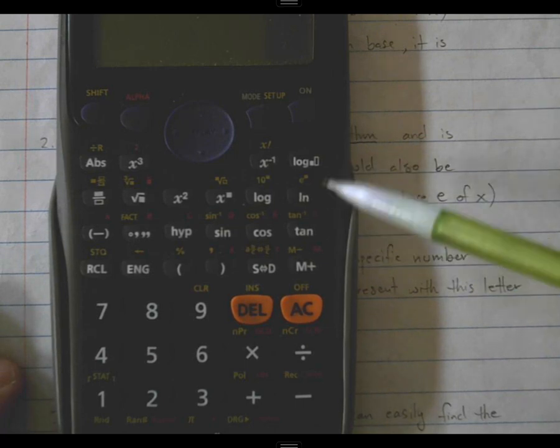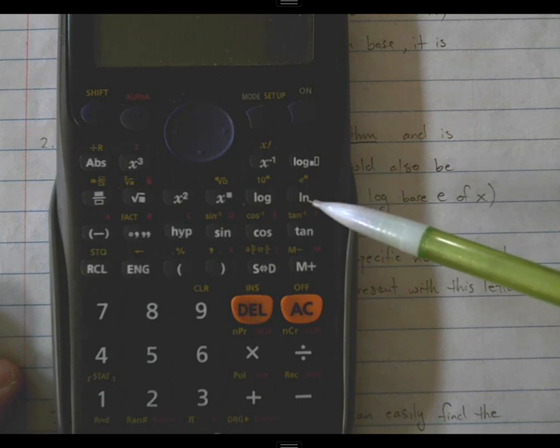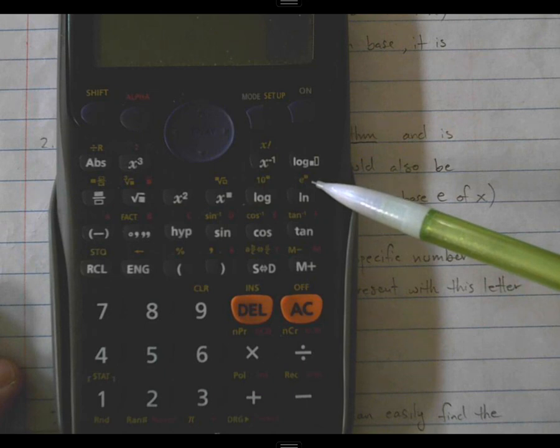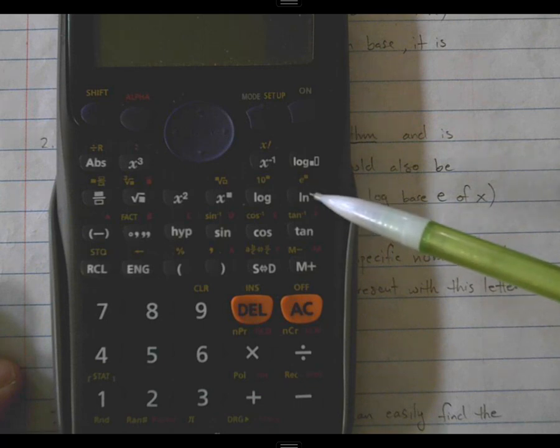Okay. And then notice also on the natural log button, its inverse, or e to the x. Notice a base of e here, exponential function with base e, and this is a log with base e.